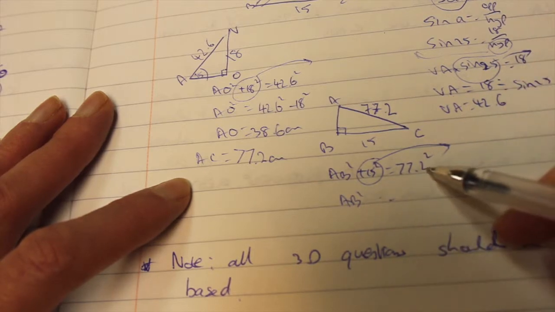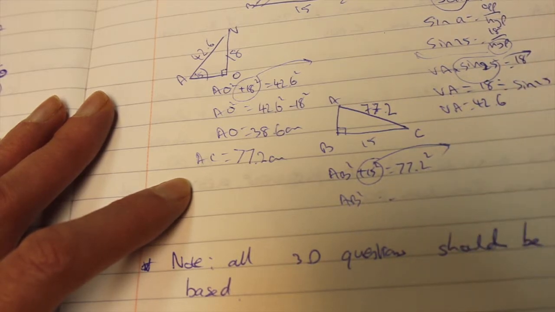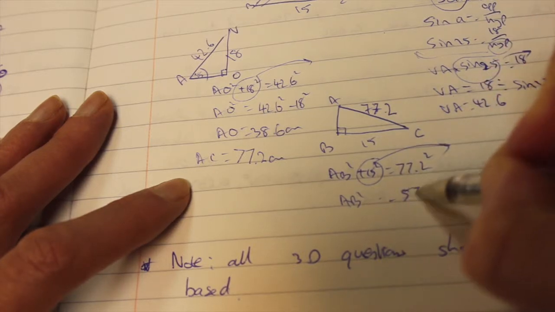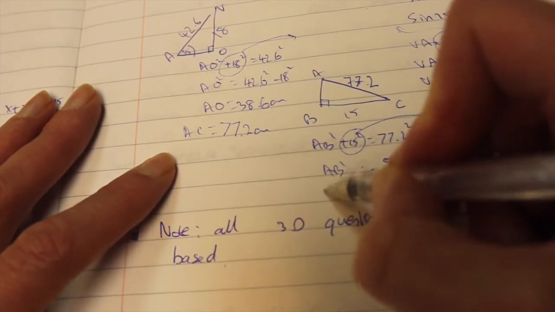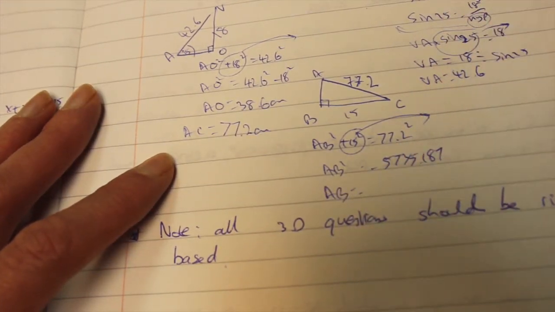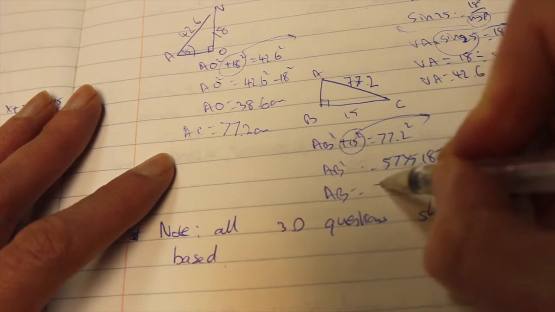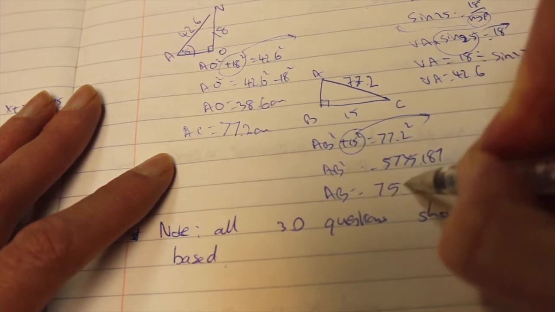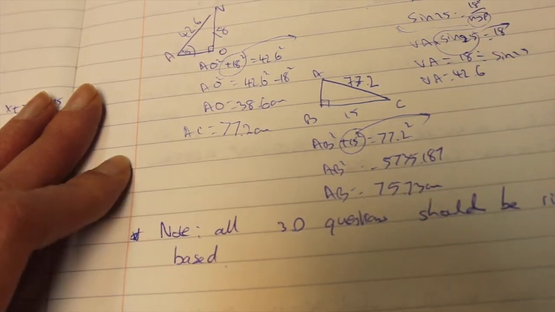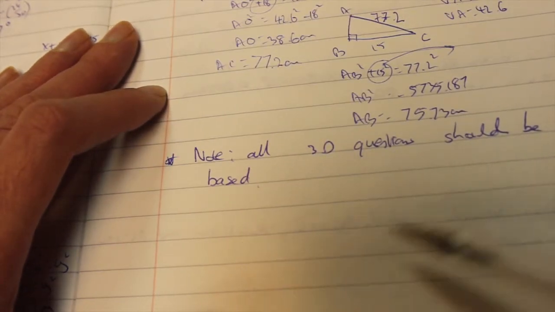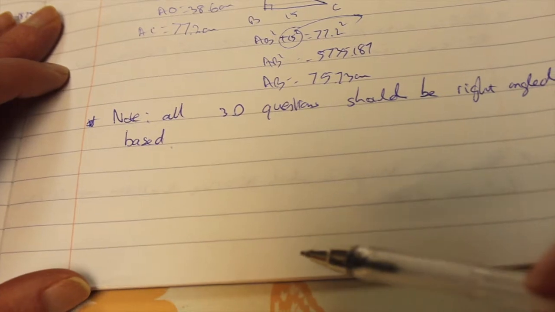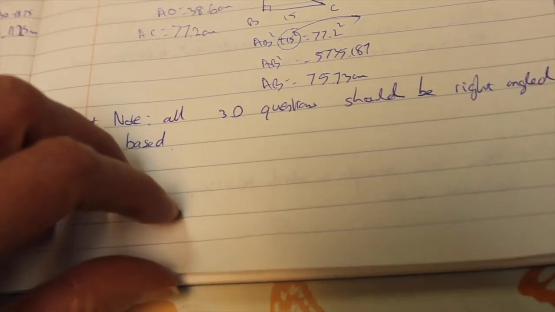Now I have that answer in my calculator, so I'll just square that and then take away 15 squared to give me 5735.187. To get AB, square root that. So square root the answer gives me 75.73 centimetres. And a wee note down here, all your 3D questions should be right angle based. So if it's a 3D one, you're looking for your SOHCAHTOA or your Pythagoras' theorem.